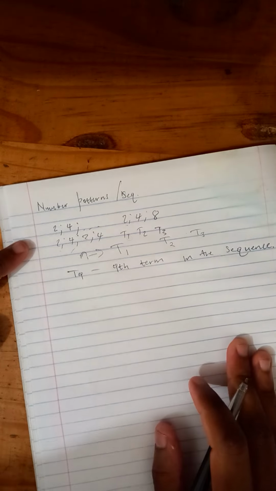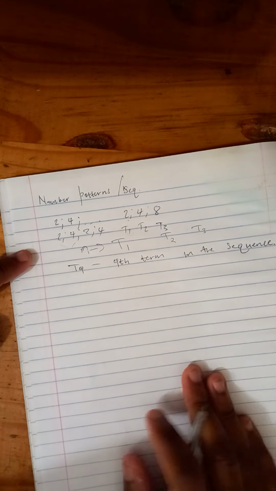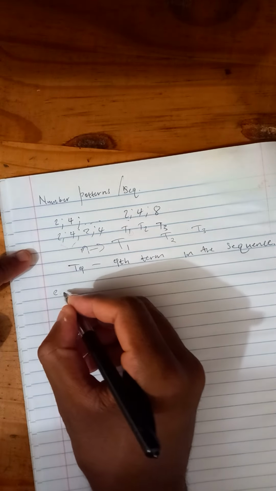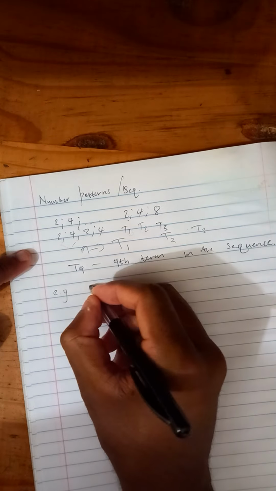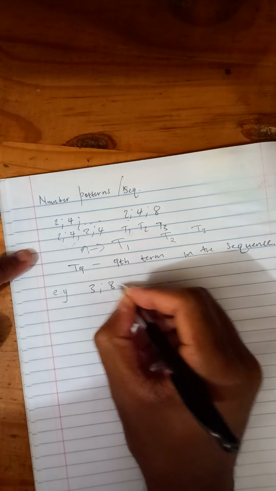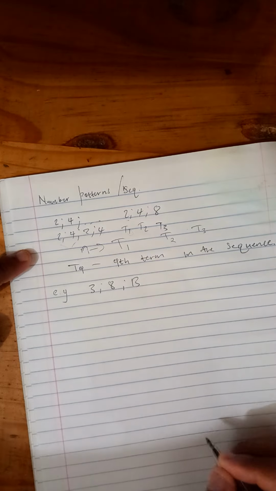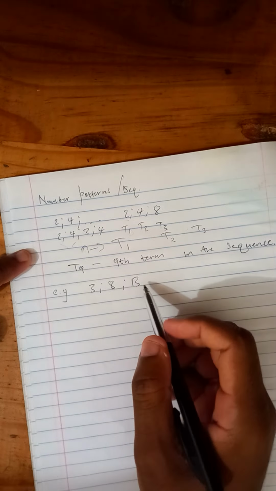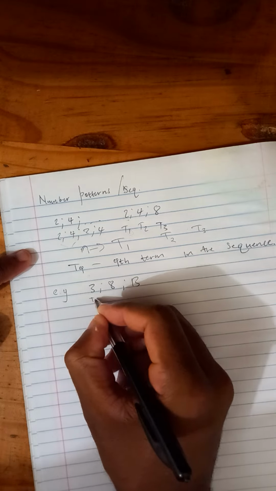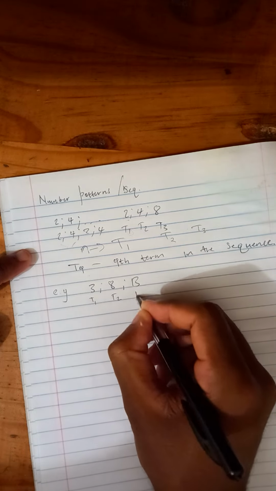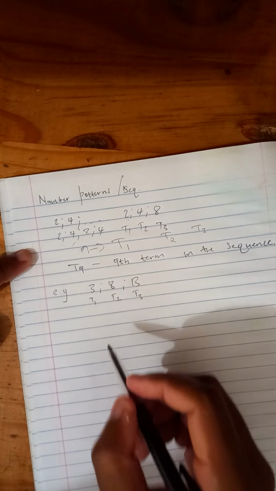Okay, so let's look at an example of a sequence. A typical example of a sequence will be 3, 8, 13. This is T1, this is T2, and this is T3.